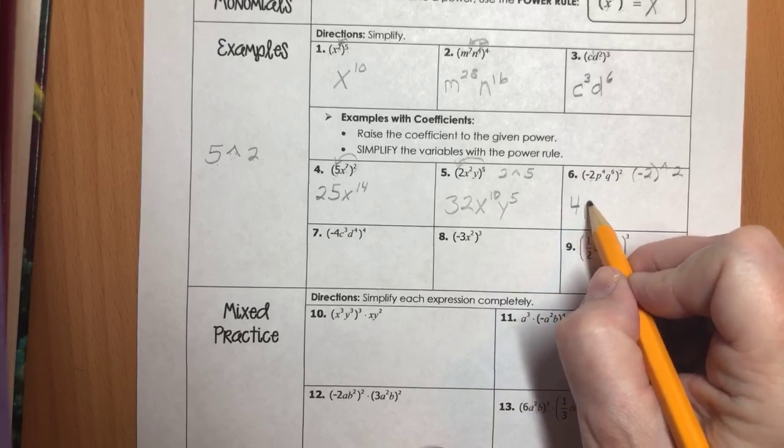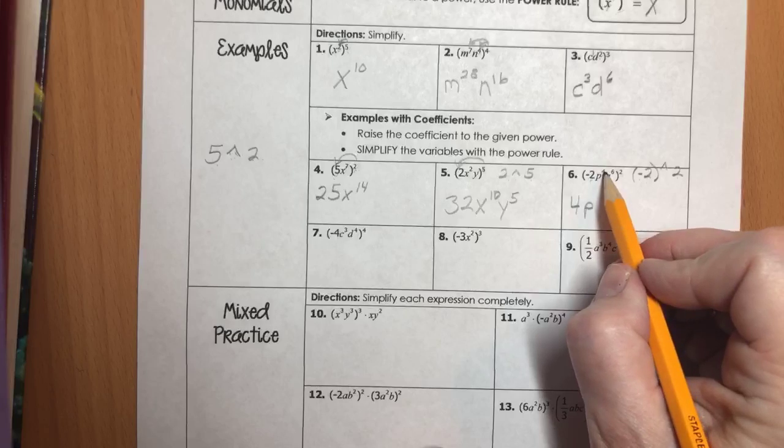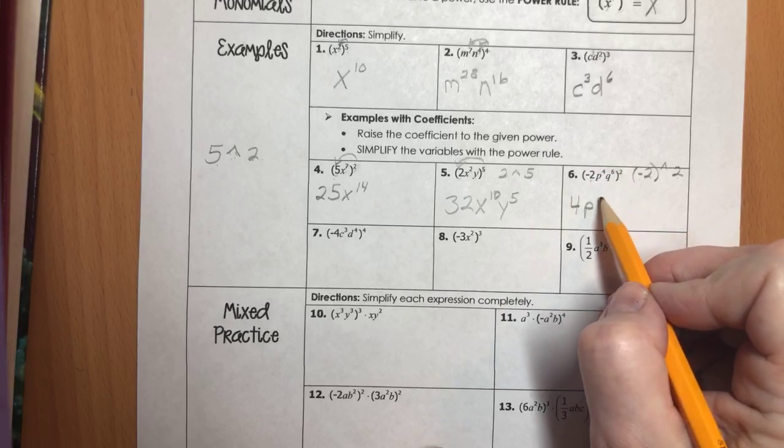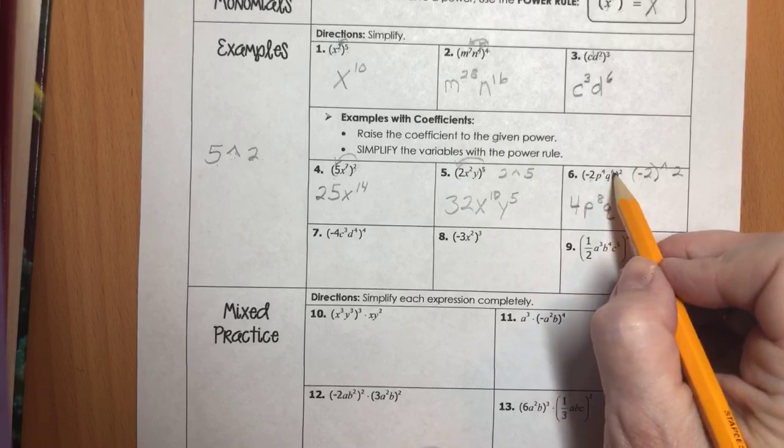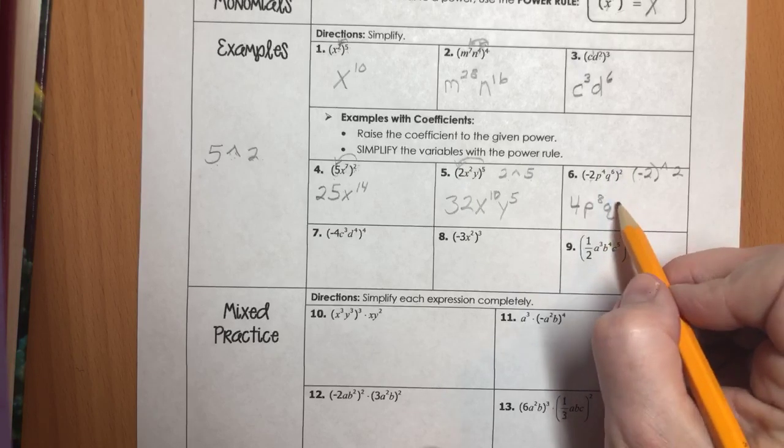And then let's put our p down. We're going to take 4 times 2. We should have an 8. And put your q down. 6 times 2 is 12.